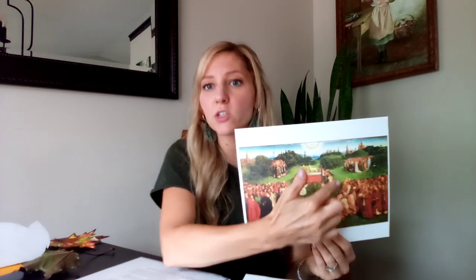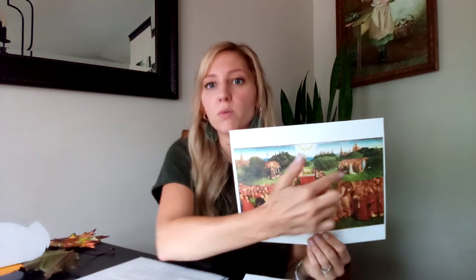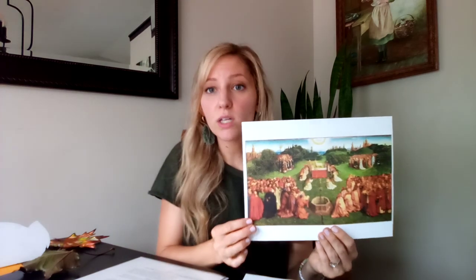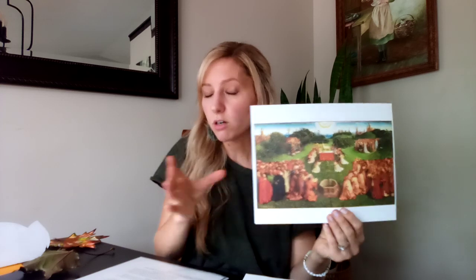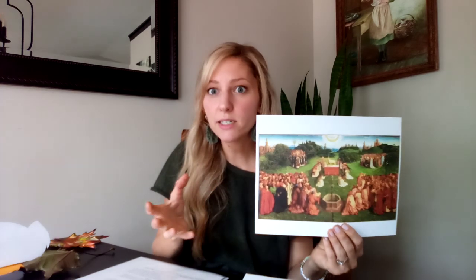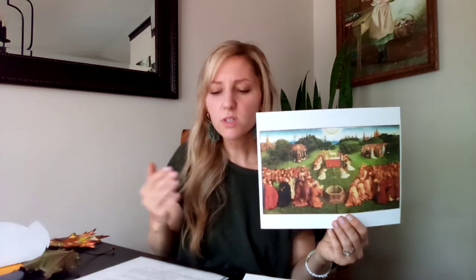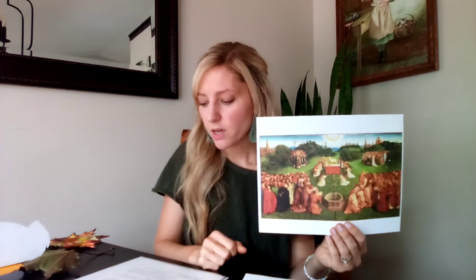Same with our angels right here, and more people over here. This is technically called the Adoration of the Holy Lamb, but it's part of a much larger work. It's a polyptych, so there are lots of different panels, but the whole work of art, if you want to look it up on your own, is a great mirror image with a lot of biblical themes. So that is the Ghent Altarpiece.